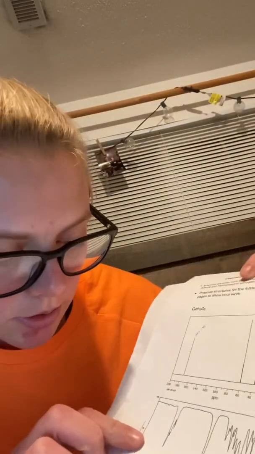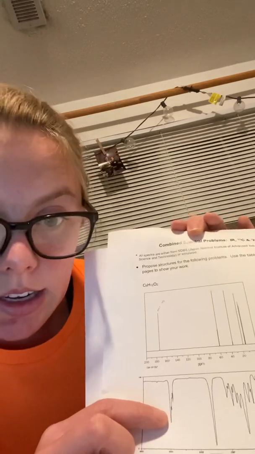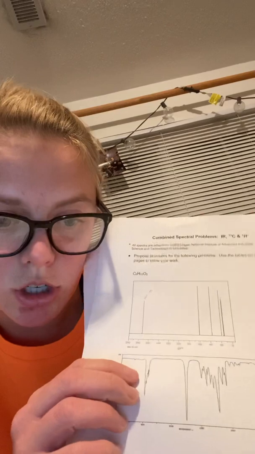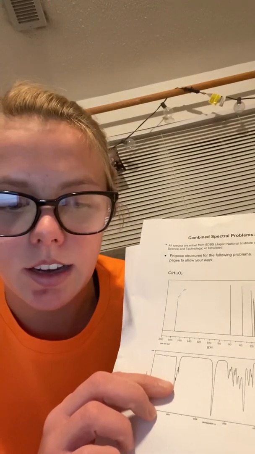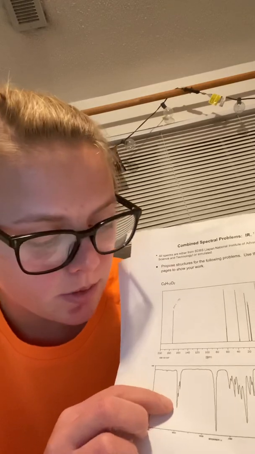So when looking at it right here, this is the peak at 2880, around there. That's going to be a carbon and hydrogen stretching, alkyl chain, I believe is how you pronounce it, and it's going to be an sp3.